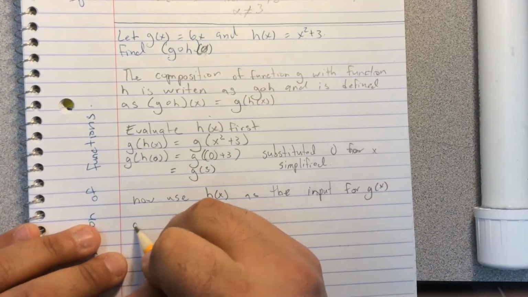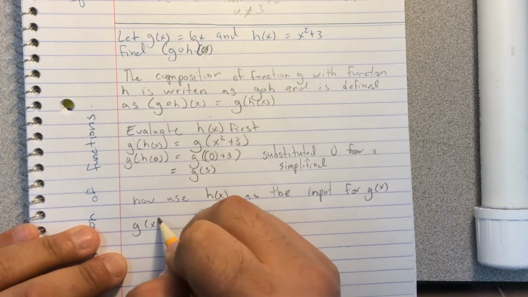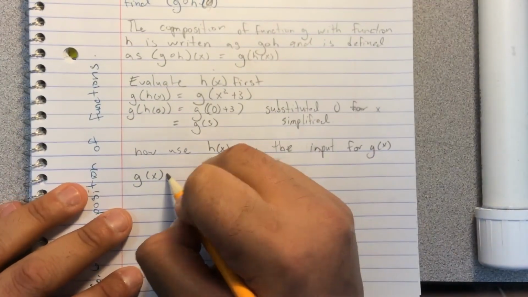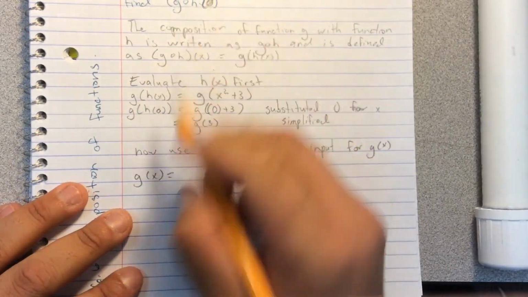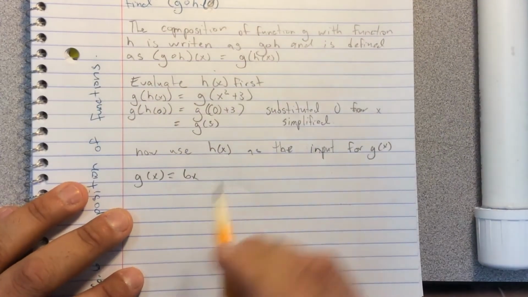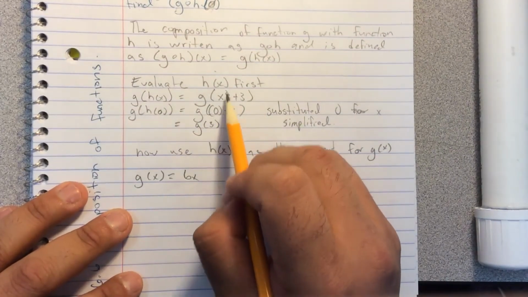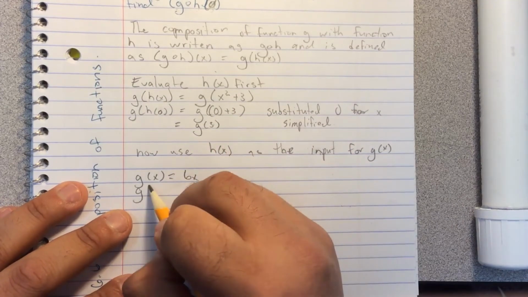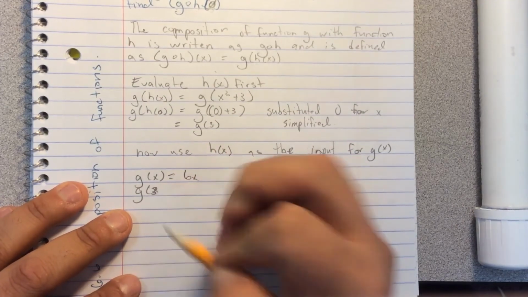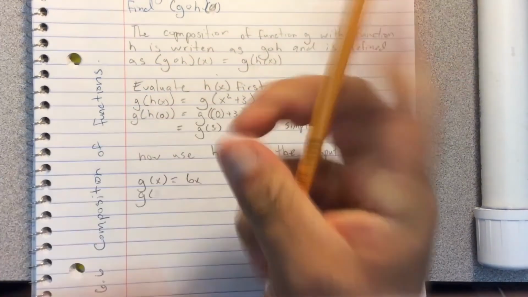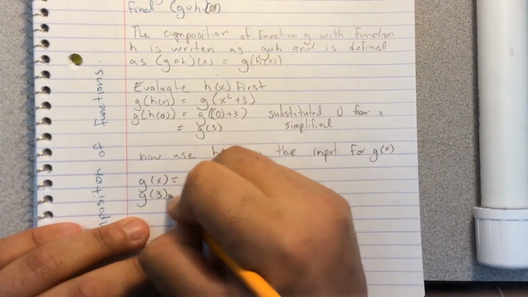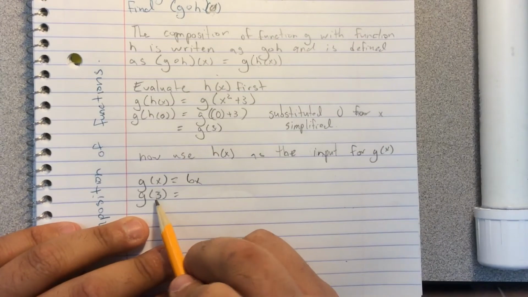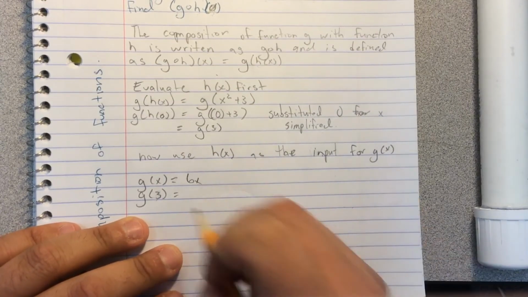All right, so we have our g of x is equal to, if you guys remember, 6x. But when we solved our h of x here, we got g of 3, so we're going to substitute the x for the 3. Every time we have an x here, we're just going to substitute a 3 in.